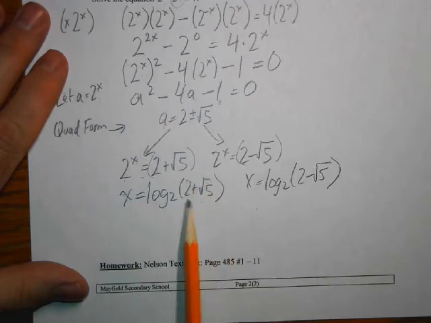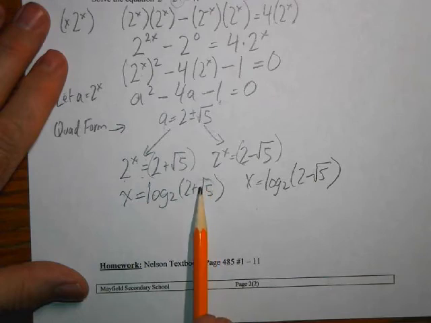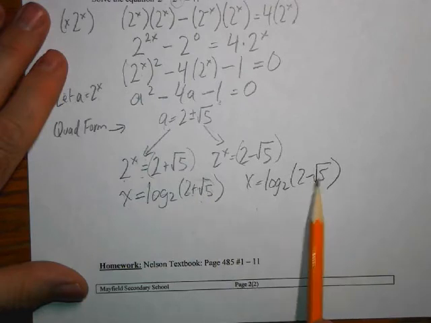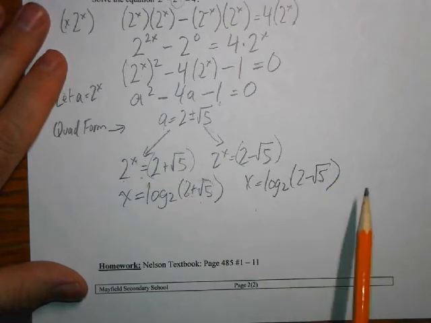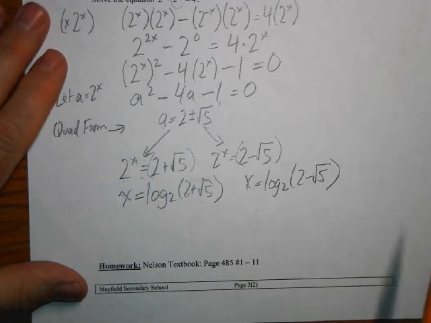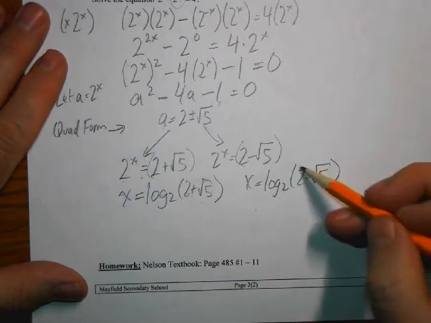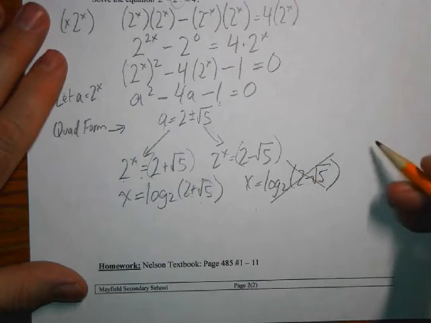So I check both of these to make sure they're positive numbers. This one is obviously positive. But root 5 is, I don't know it offhand, something like 2.2. So 2 minus 2.2 is negative. So all of a sudden, this is not a valid solution.